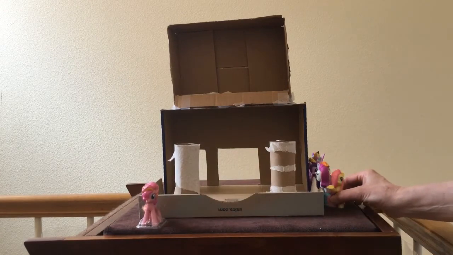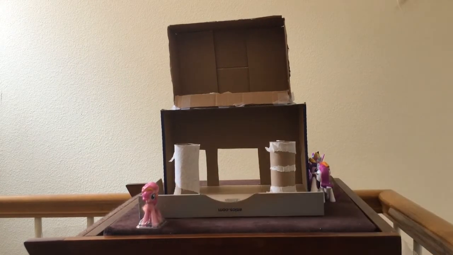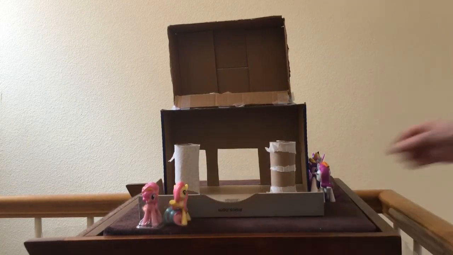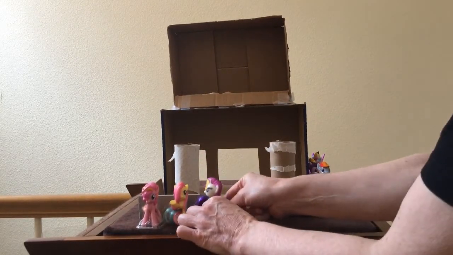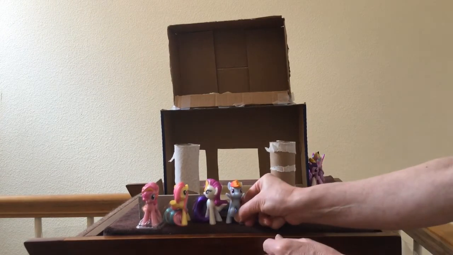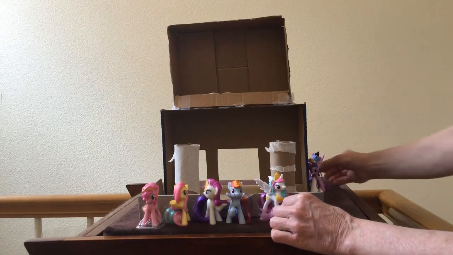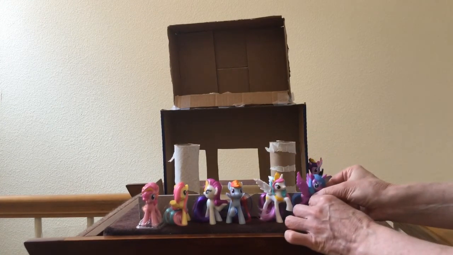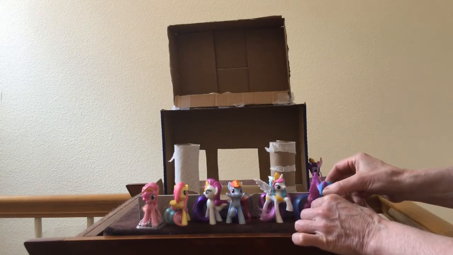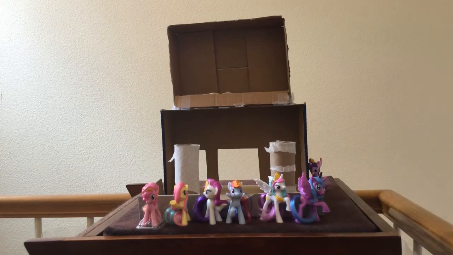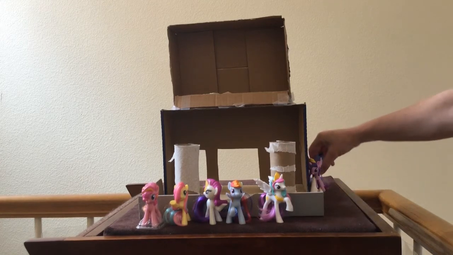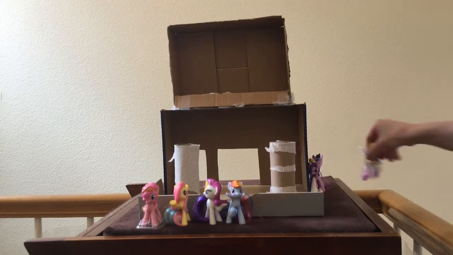Pinkie Pie, Fluttershy. Fluttershy tried to commit suicide, I guess. That's from Tosca, Fluttershy. They don't do it like that. Rarity, Rainbow Dash, and Princess Celestia and Princess Luna. Royalty's rather unstable, but when isn't it? So you girls go back here. I'm going to be dealing with you later.